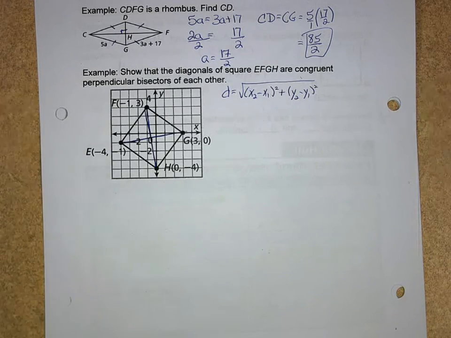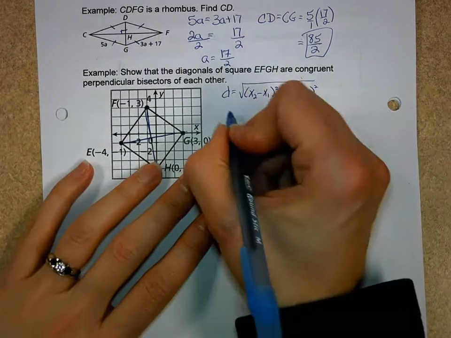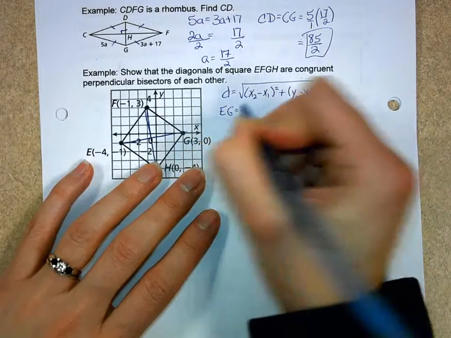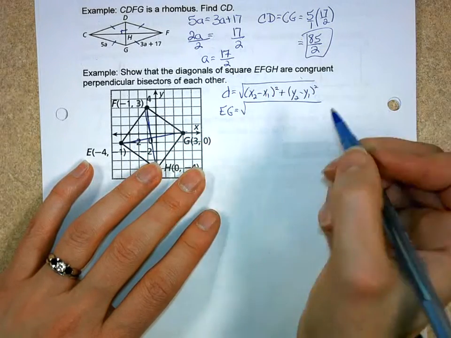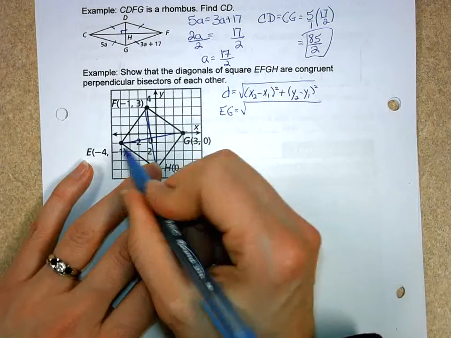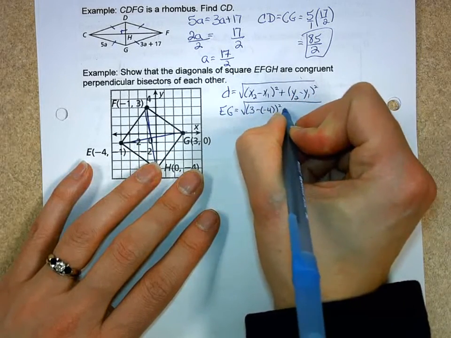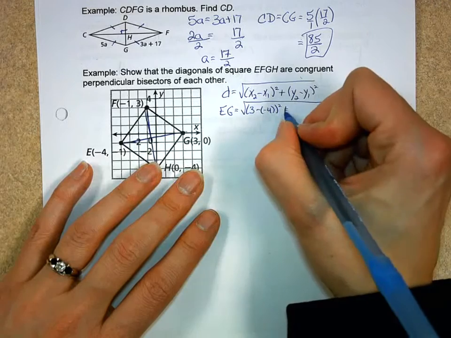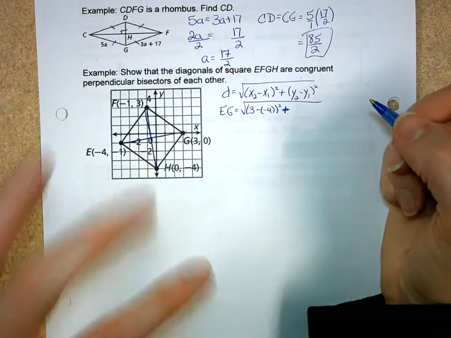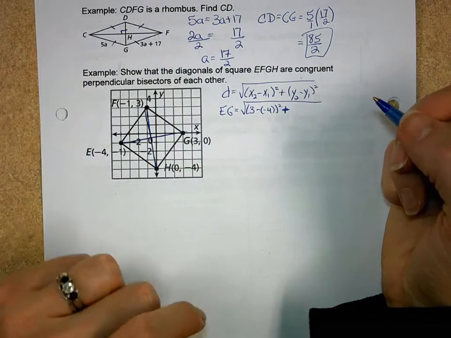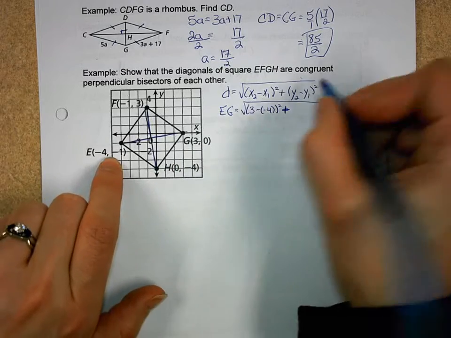So let's go ahead and solve for EG first. The length of segment EG is the following. x2 minus x1. So I'm going to go 3 minus a negative 4. Notice I put my negatives in parentheses. Oops, that should be a plus sign to keep track of negatives. And then I'm going to go 0 minus a negative 1.